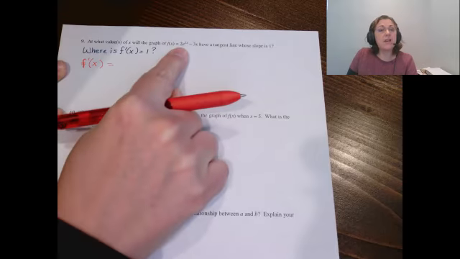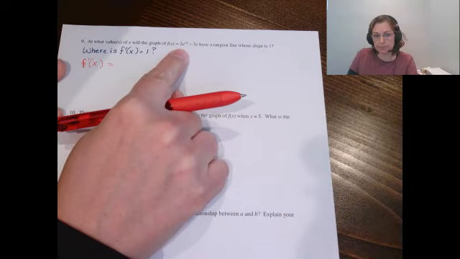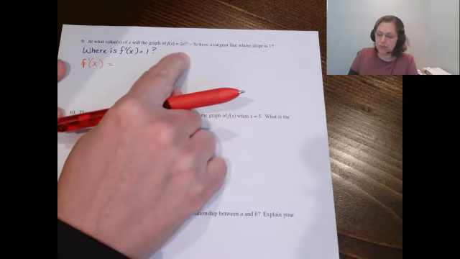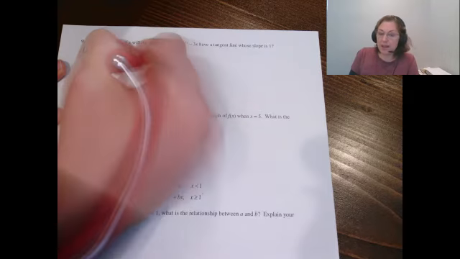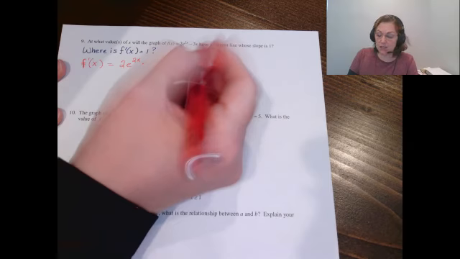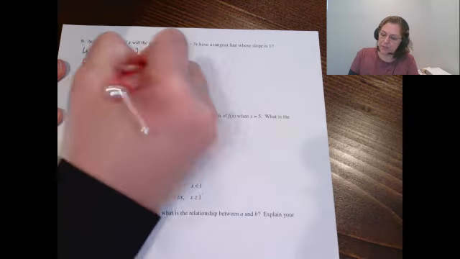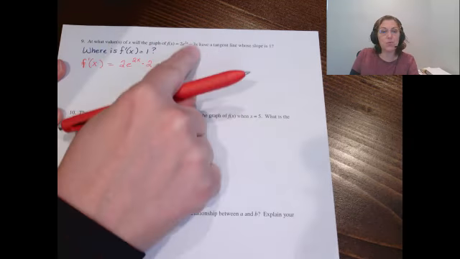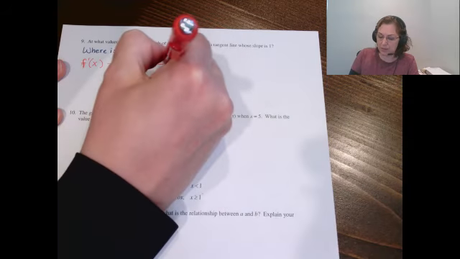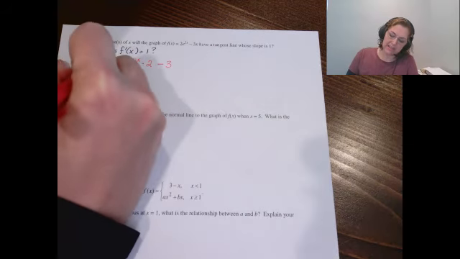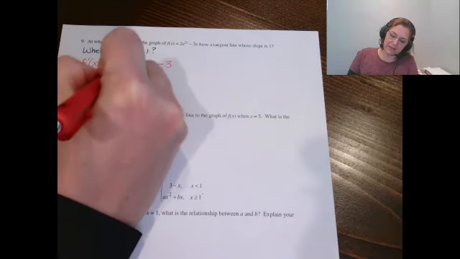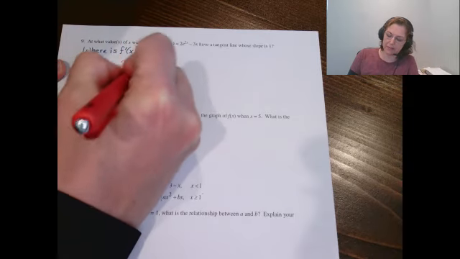So the derivative of 2e to the 2x, think of chain rule. So you've got 2e to the 2x times the derivative of the inside. The derivative of 2x would be 2. And then minus the derivative of 3x would be 3. Okay, so we're going to set that equal to 1, and I'm going to clean up all in the same step.